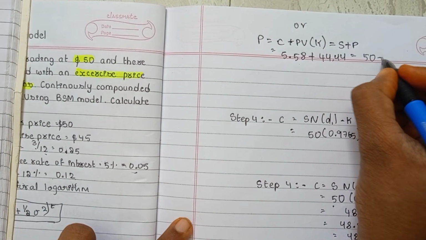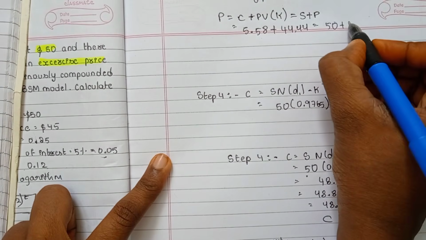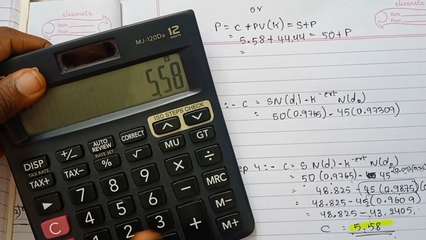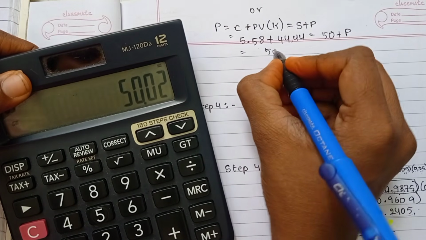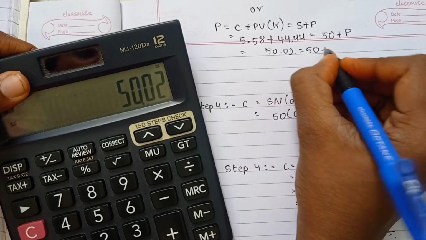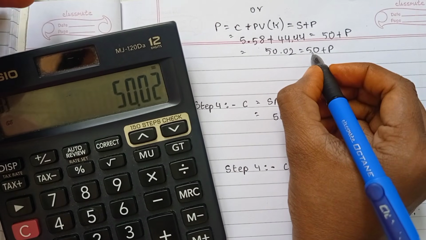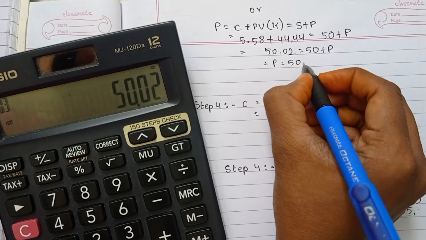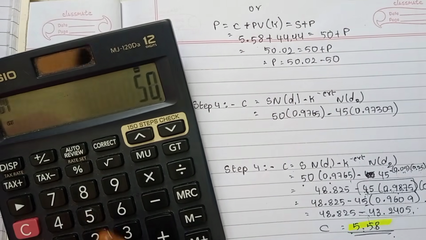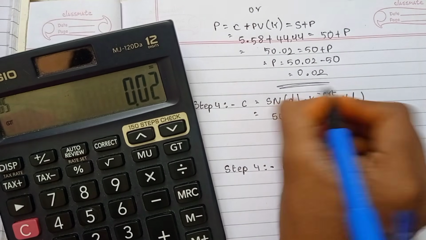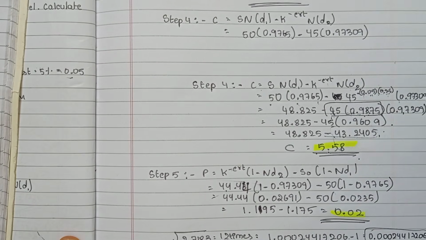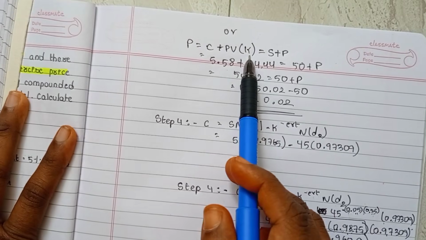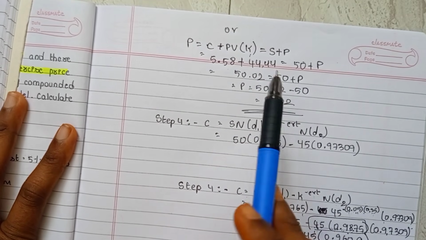Stock price is 50 plus we don't know the put option value. So I'll write that as P. Let's simplify. So 5.58 plus 44.44 is 50.02 is equals to 50 plus P. So I will transfer this P to the left side. So P is equals to 50.02 minus 50. So I have got the value 0.02. So both answers are the same. For calculating the put option, you can use either this formula or this formula. So you use whichever you feel is simple.